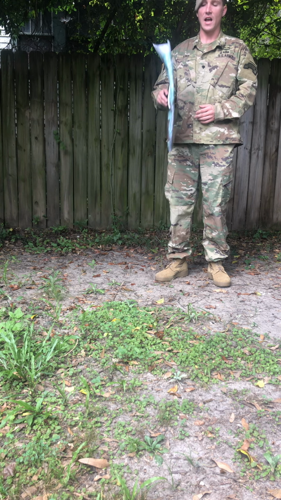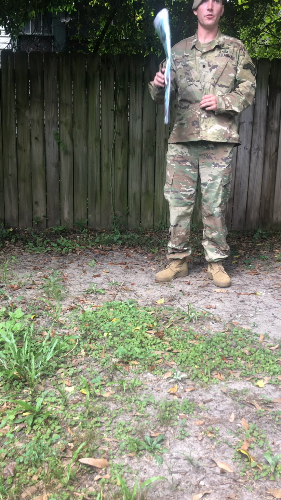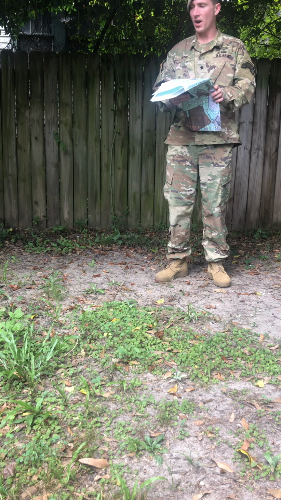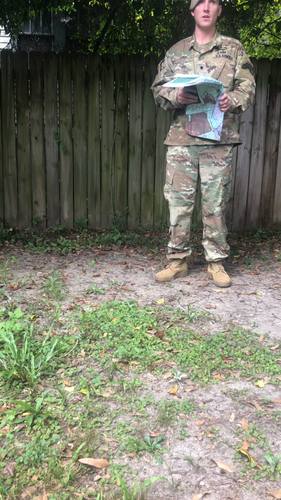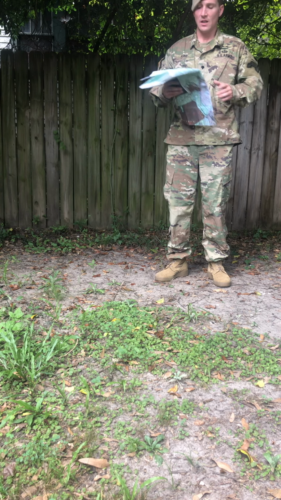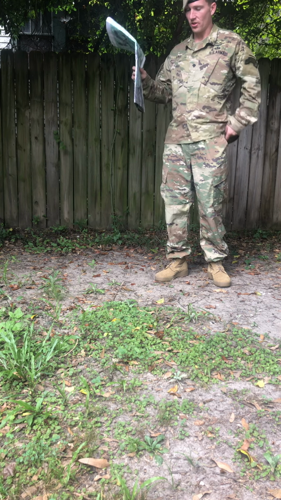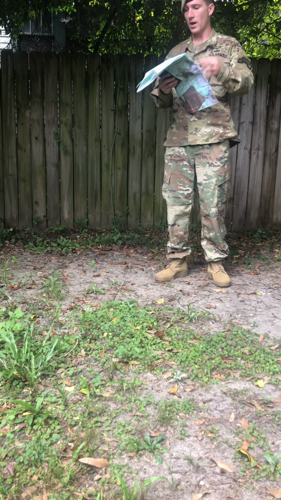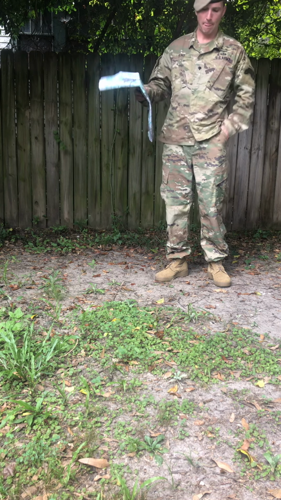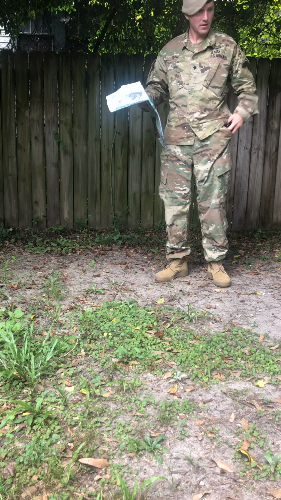I will be giving a class on intersection, finding an unknown point on the ground in accordance with SMCT 21-1. The things you will need for this are a 1:50,000 map, a protractor, pen and paper, and a compass.